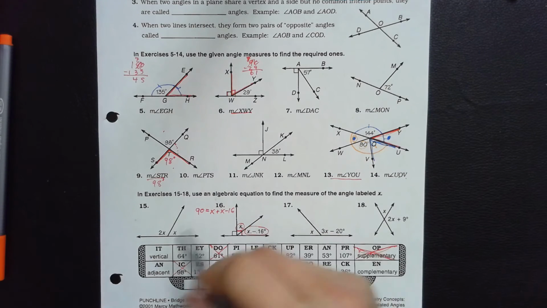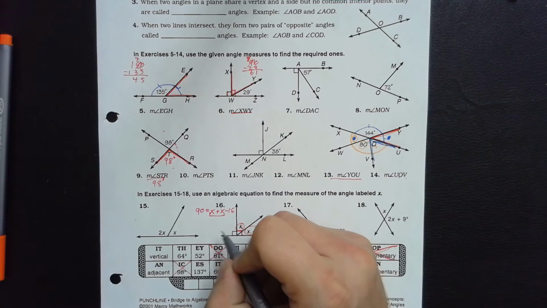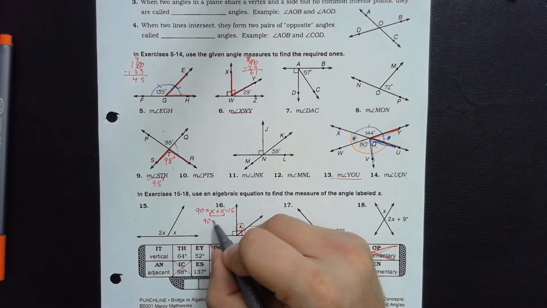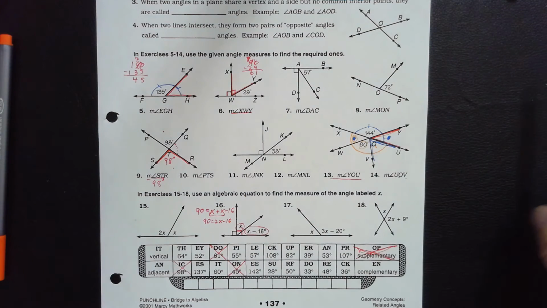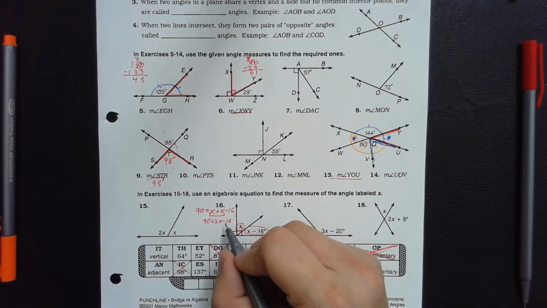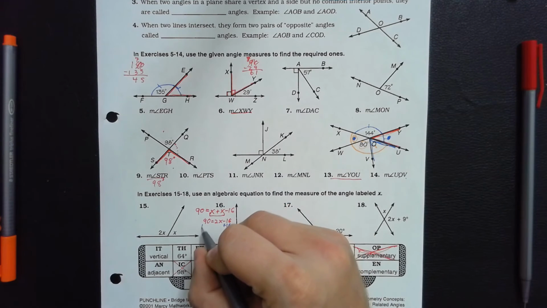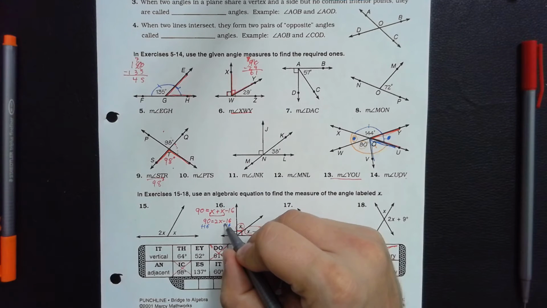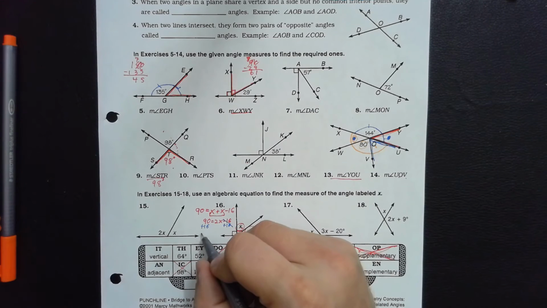From here, we started simplifying. We can combine those two x's together so that we have 90 equals 2x minus 16. We then know that we have to isolate the variable by adding 16 to both sides. So negative 16 plus 16 gets canceled out. 90 plus 16 gives me 106.